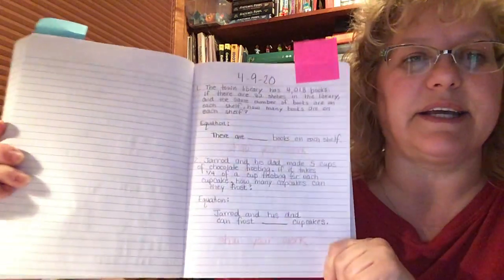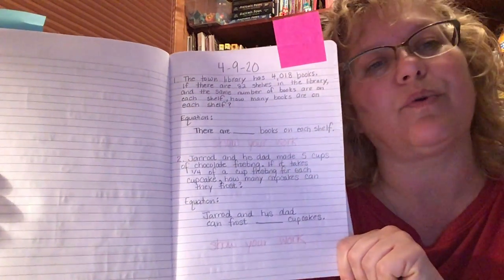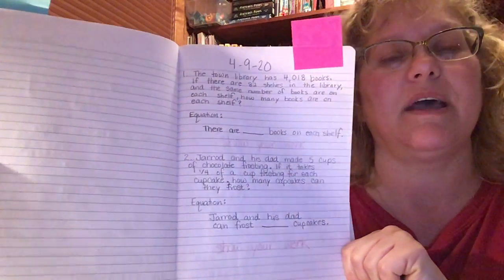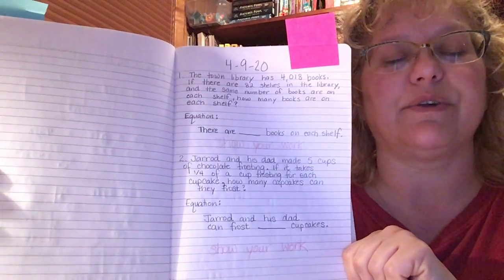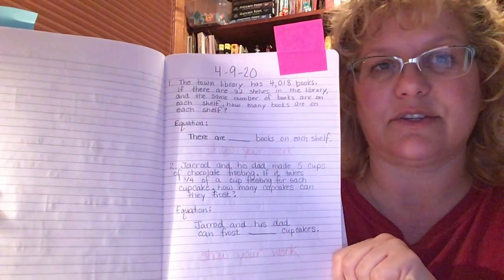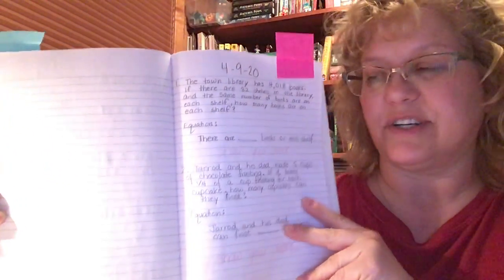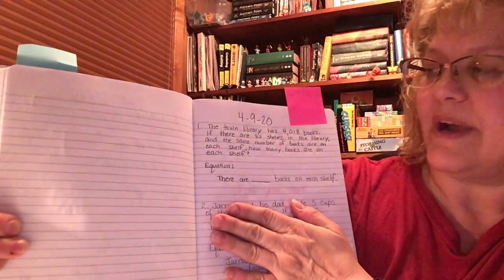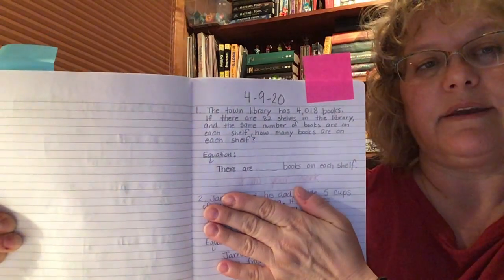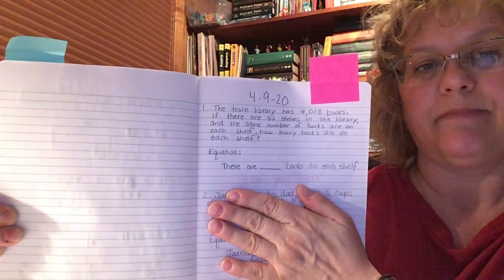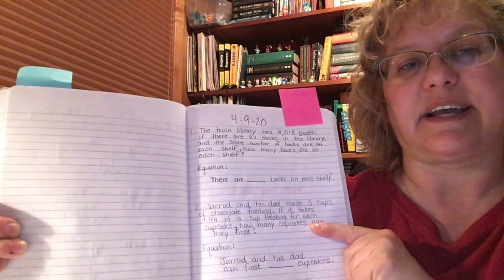I went and dated my journal, just like we would normally do. And so now would be a good time for you to, we'll listen to these directions first. Date your page, and then I want you to use 2 pages on this. I want you to write this top one, number 1, on 1 page. And then I want you to write number 2 on the 2nd page.